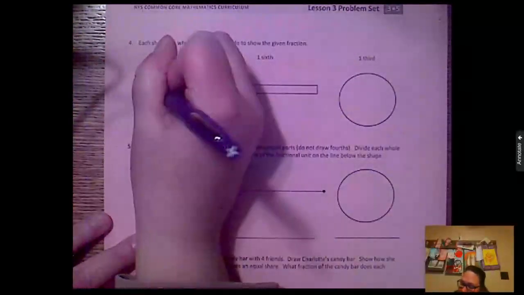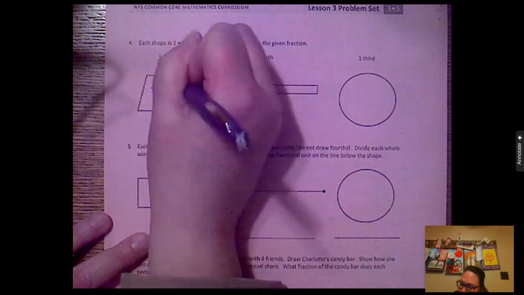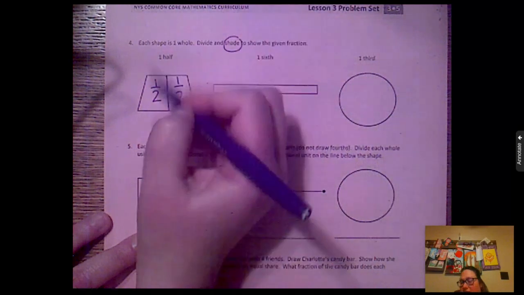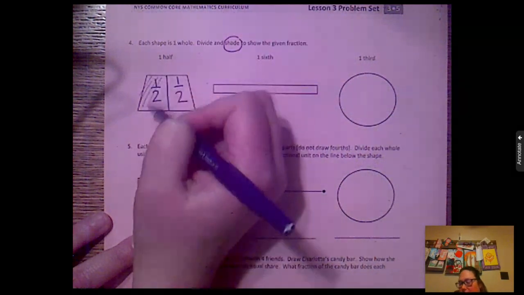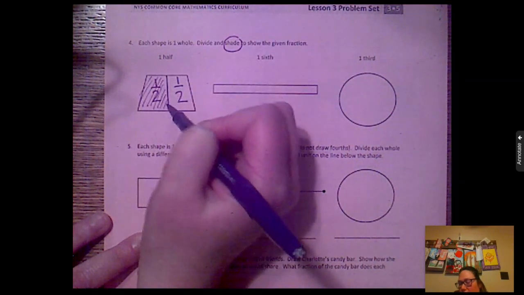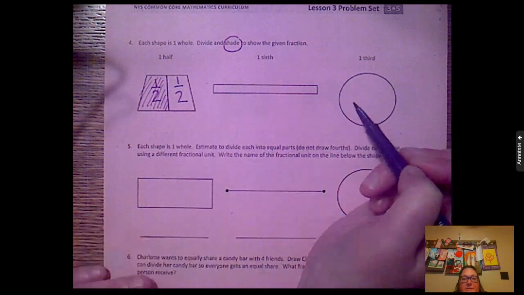And we can label each one too. So we'll write 1/2 and 1/2. And it says divide and shade. So you can just kind of lightly shade over one of the pieces to call it 1/2.